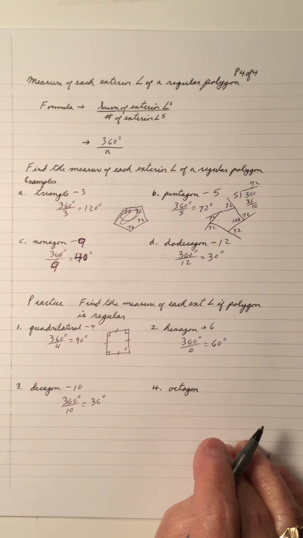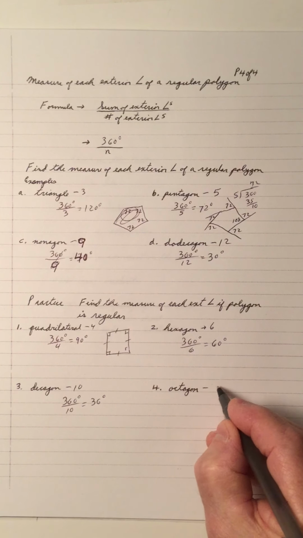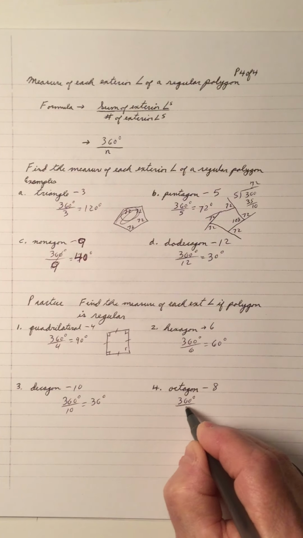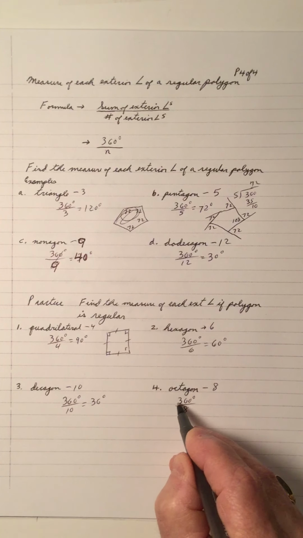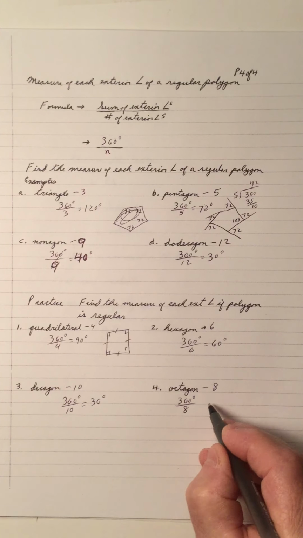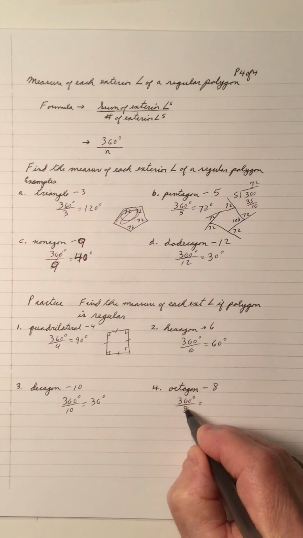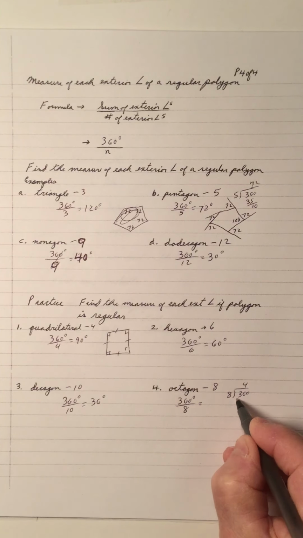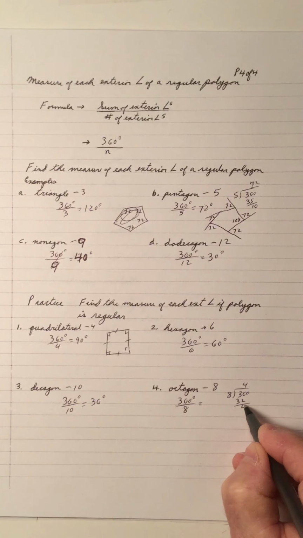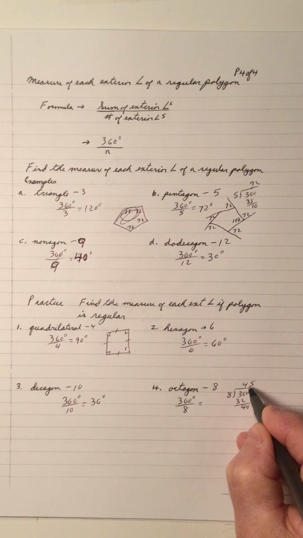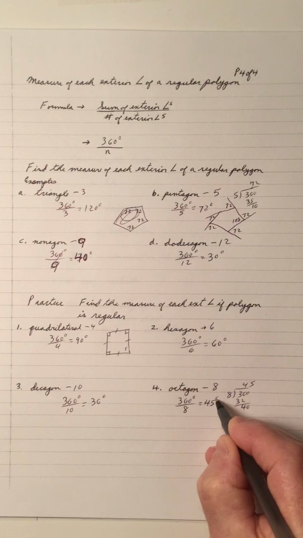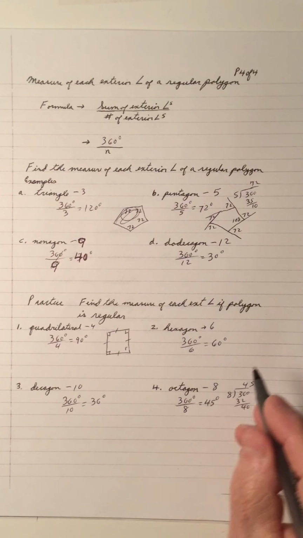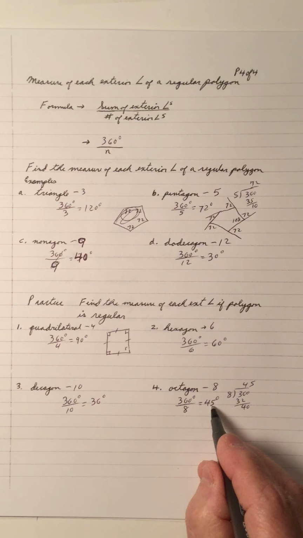Fine. Sorry about that. And an octagon is 8 sides, so it's 360 divided by 8. It's the sum of the exterior divided by each interior. And 8 divides into 36. 4 eights are 32. Subtract and you get a 4. 8 into 40 goes 5. So each exterior angle in an octagon is 45 degrees.